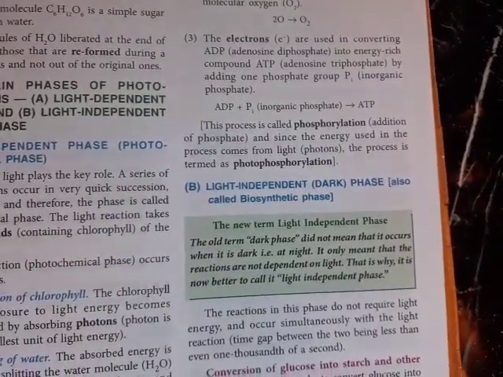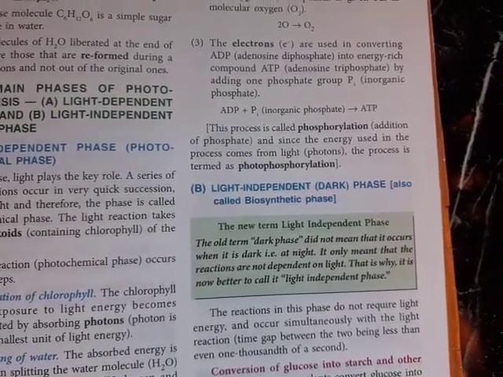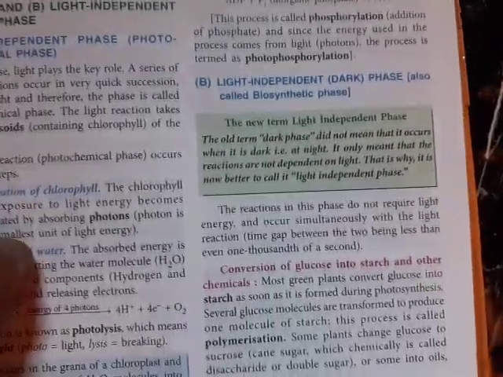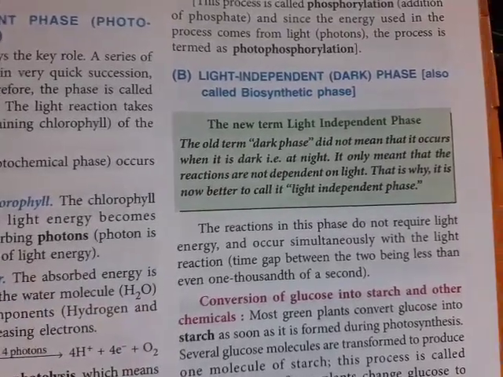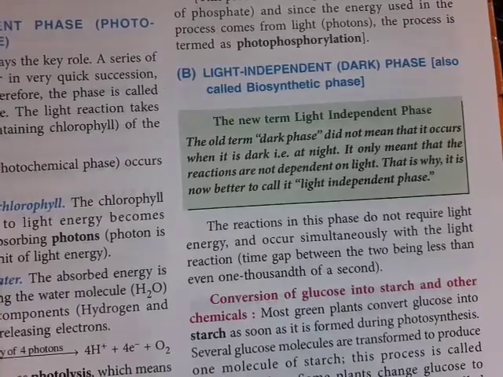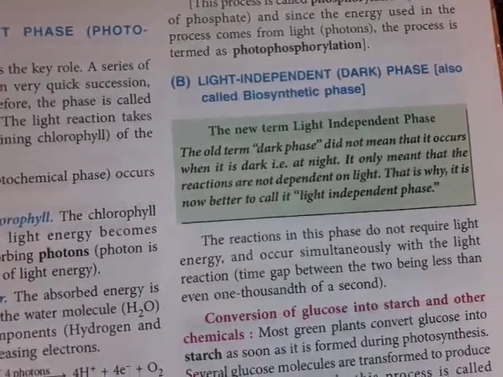It just means that the reactions are not dependent on light. They are just independent of light. So that is why we call it the light independent phase. So we can say that the reactions in this phase do not require light energy, and they occur simultaneously with the light reaction, with a time gap between the two being less than even a thousandth of a second. So we call it the light independent phase.